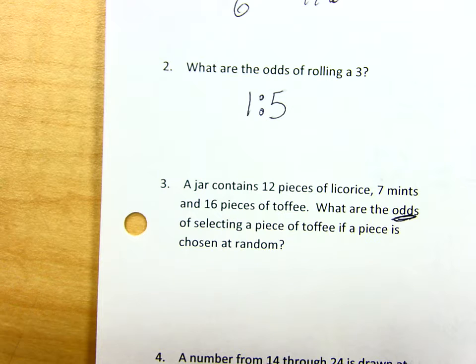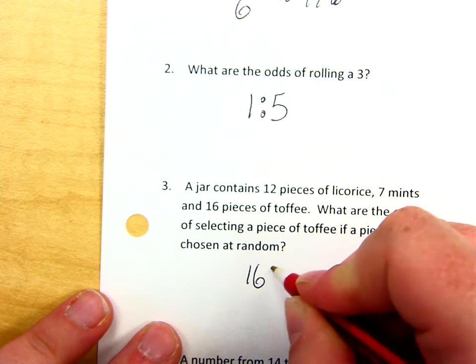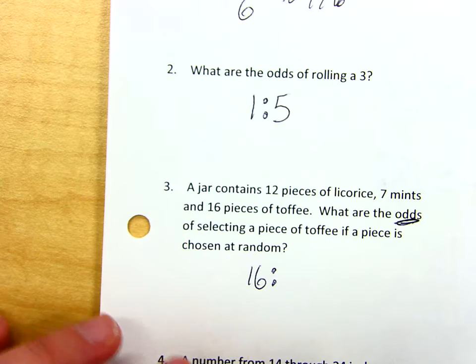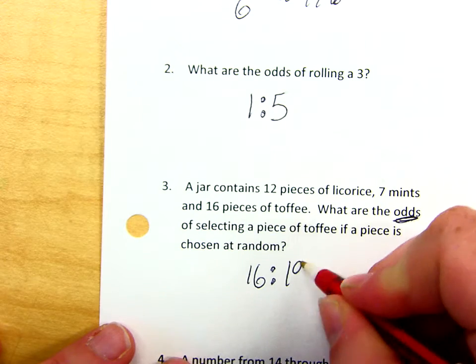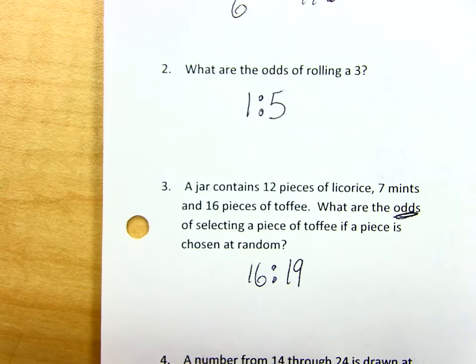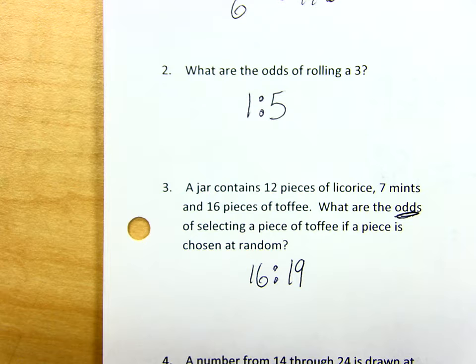The odds of selecting a piece of toffee. So how many ways are there for me to succeed by picking a piece of toffee? 16. And then how many ways are there for me to lose? 19. Correct. Can you reduce this? Not this one.